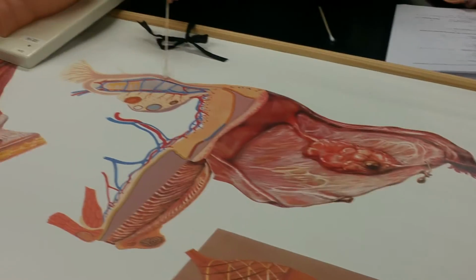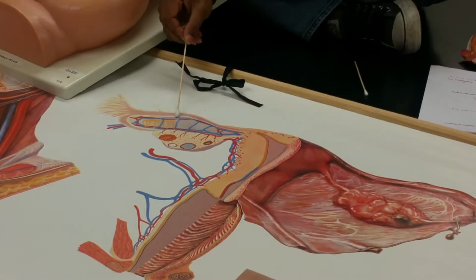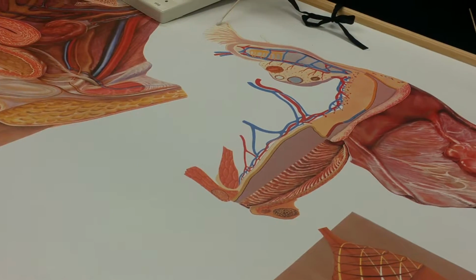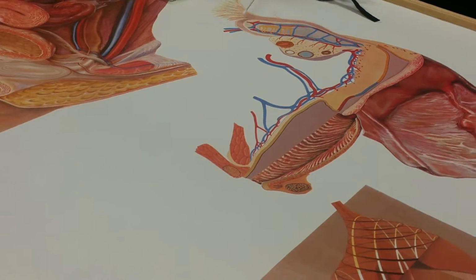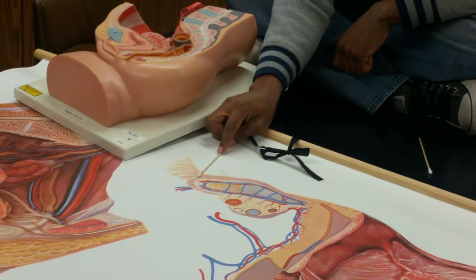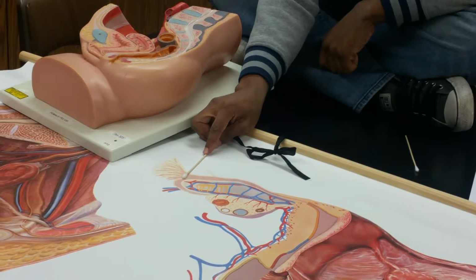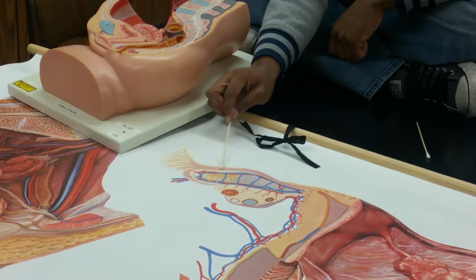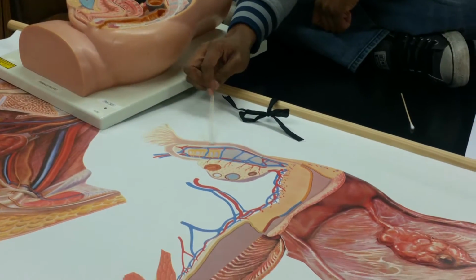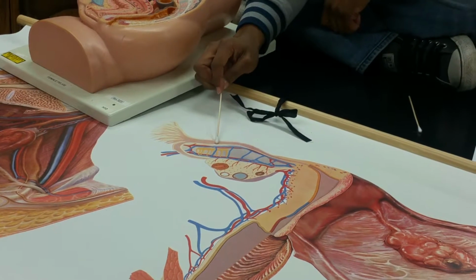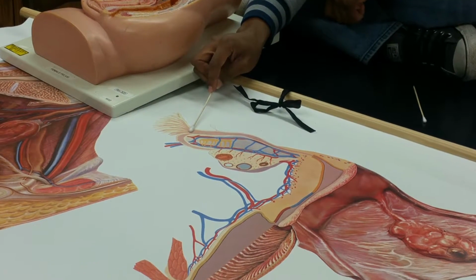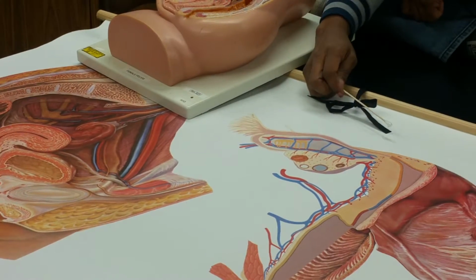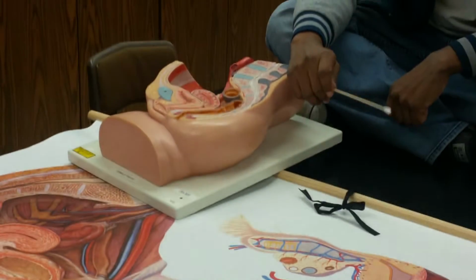The parts of a fallopian tube: the branches at the end are called the fimbriae, little branches. Right at the base of all the fimbriae, right here, is the infundibulum. The next part of the tube, you see it's thicker here, is the ampulla. So the fimbriae, infundibulum, and then ampulla. Those are the different parts.